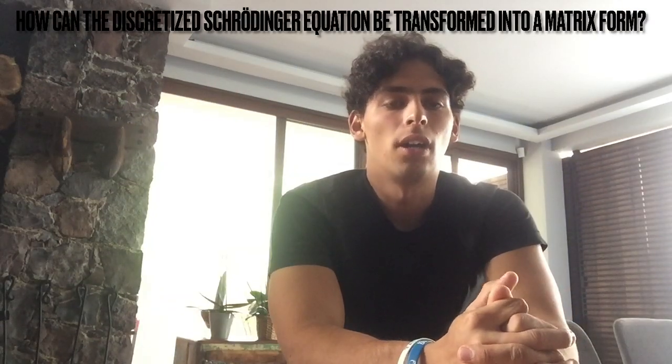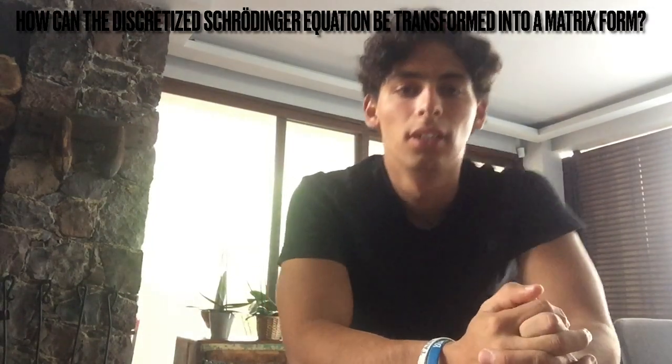Okay, now our last question, question 6. How can the discretized Schrödinger equation be transformed into a matrix form? We can transform the Schrödinger equation into a matrix by dividing the space into a grid of points. This grid helps us build a tridiagonal matrix. Solving this matrix gives us the energy levels, which are the eigenvalues of the matrix. And this process allows us to find energy levels numerically.